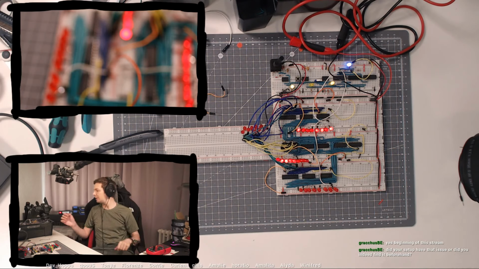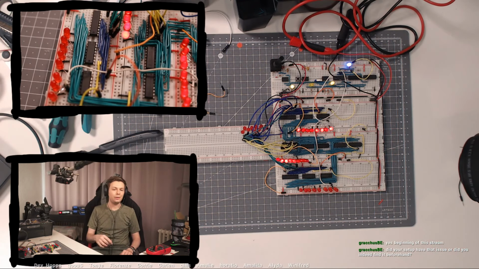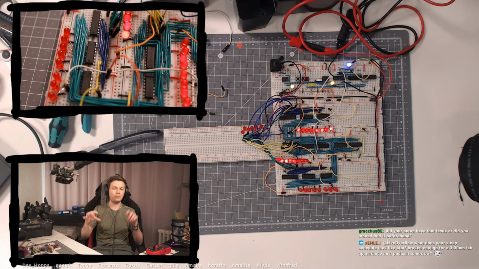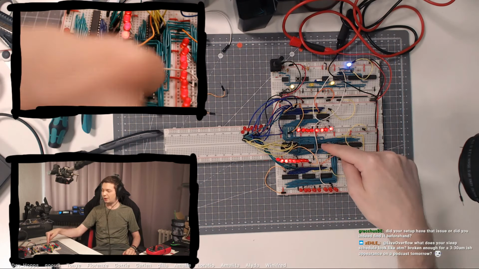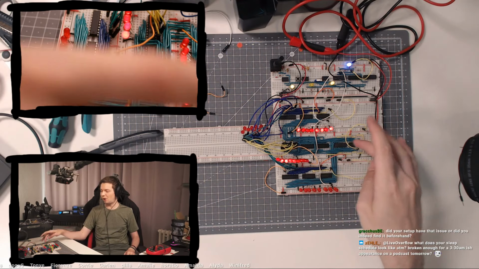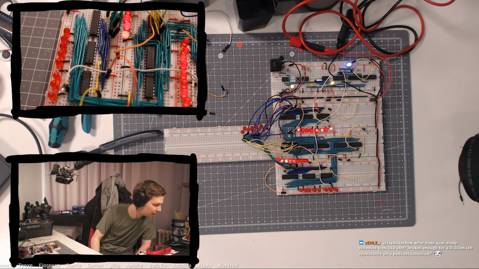Did your setup have the issue? No, my setup didn't have the issue because we were not blindly following what he was doing in the videos. I also always had the schematics of the chips open, so I knew which pin has to be connected to what, and I was connecting it based on that. If I had just blindly followed what he was doing in the video and always paused, then I would have had the same mistake. But because we always looked it up ourselves, we just didn't make a mistake there.